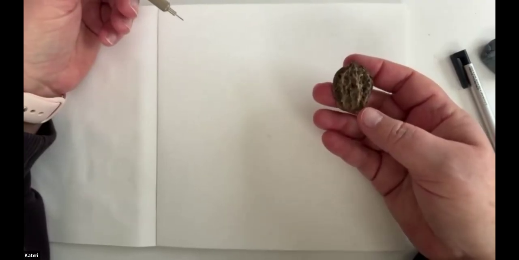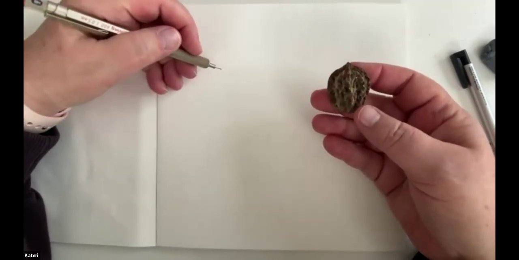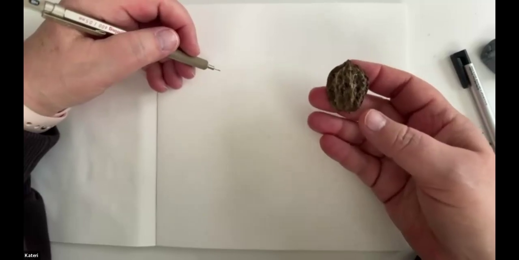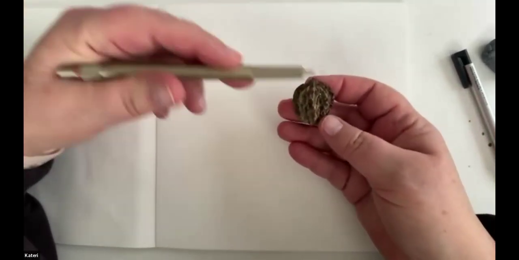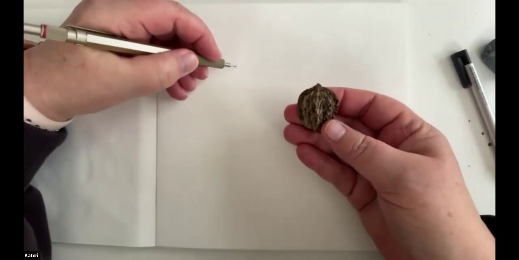You can check in with mine every now and then if you want to, especially to see how slowly I'm working. But mostly I want you to be focused on your own work because we all see things differently. We might all have different walnuts, right? So we need to pay attention and observe what we have in front of us. So I'm going to start here. I'm using a number 2 pencil. This is a mechanical pencil.